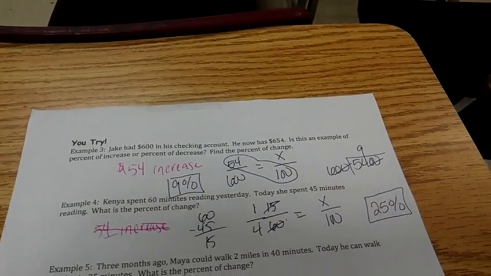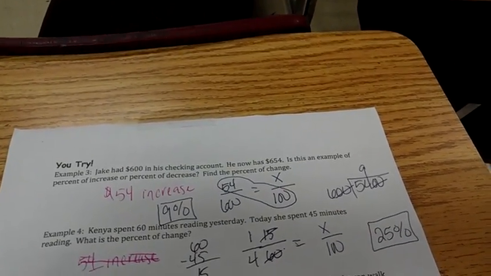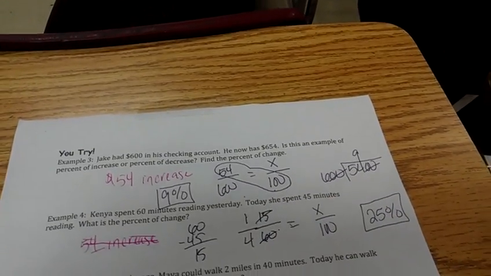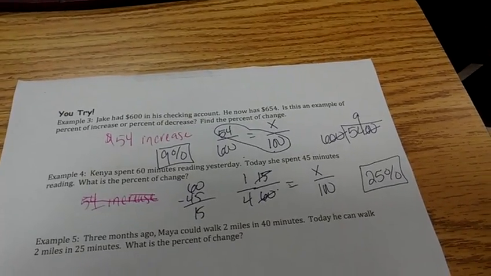Now, can you do that on all problems? No, we couldn't do that on the problem before. We actually physically had to cross multiply and then divide to find our percentage. But sometimes they give you friendly numbers and you can just reduce.